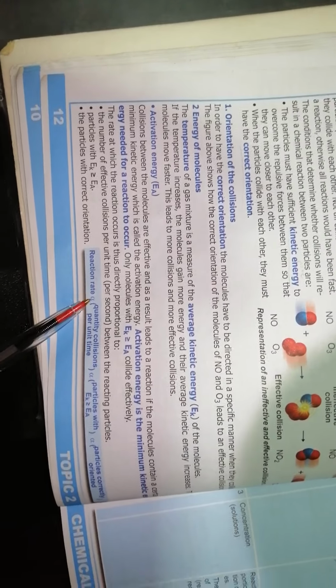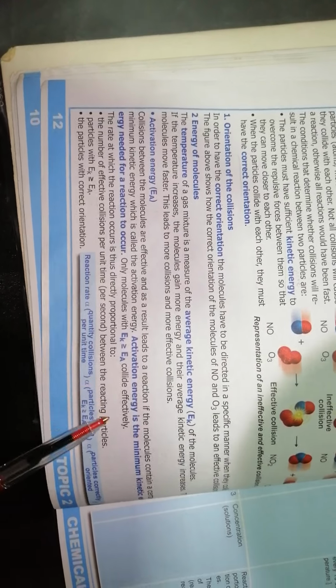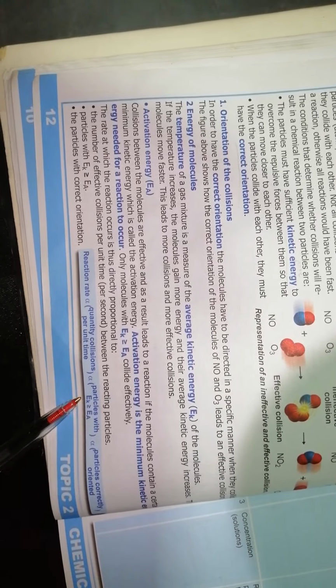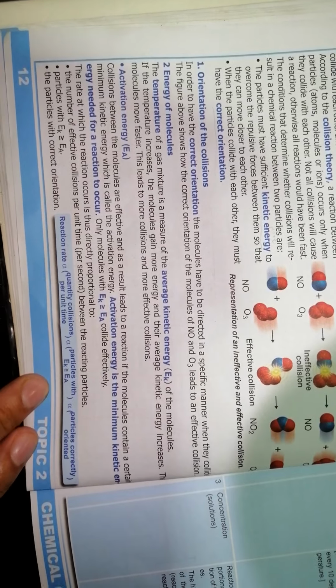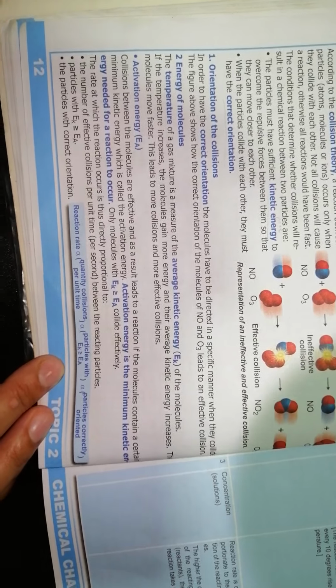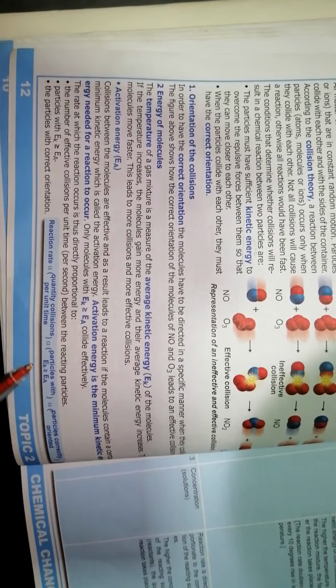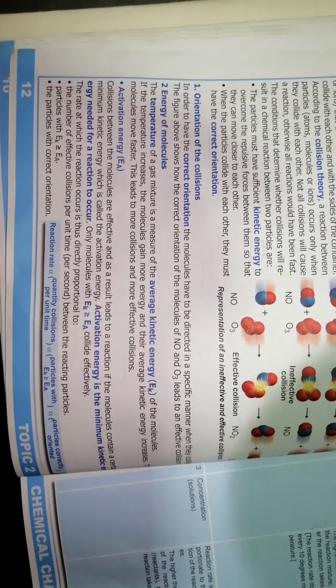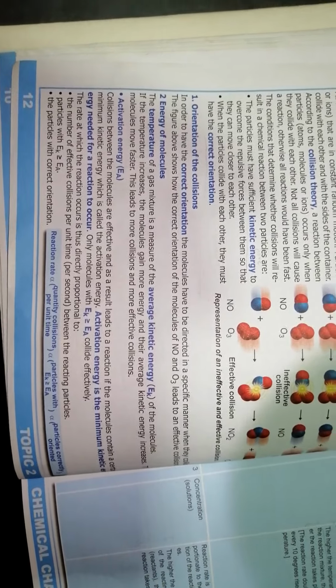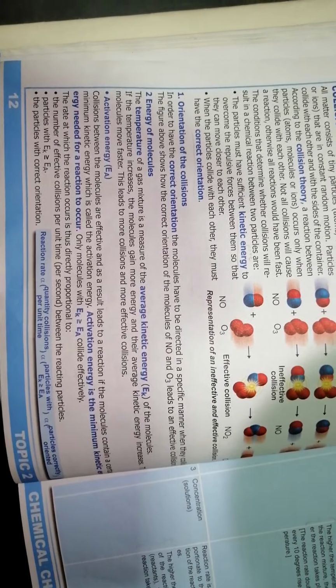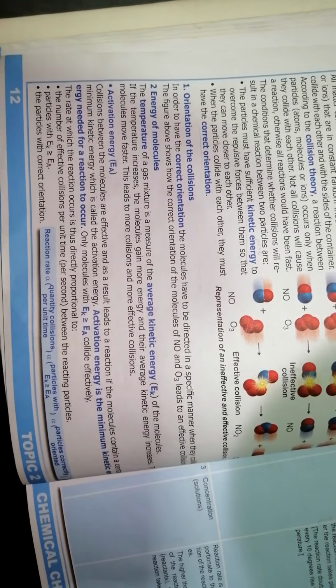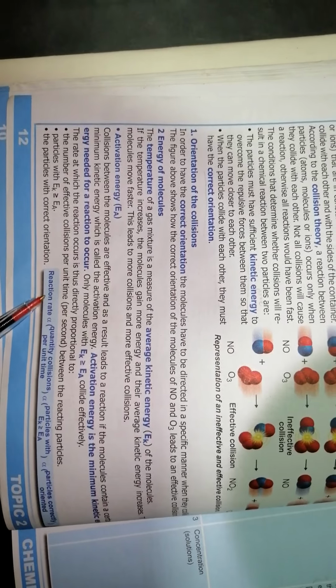So basically, reaction rate is directly proportional to the quantity of collisions per unit time, which is directly proportional to particles that have kinetic energy greater than or equal to activation energy, and that is directly proportional to particles which are correctly orientated. So only when you have enough kinetic energy and then they collide in the correct orientation, then only will you have an effective collision, an actual successful reaction, and then the reaction rate will increase.